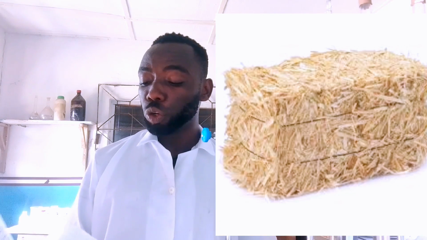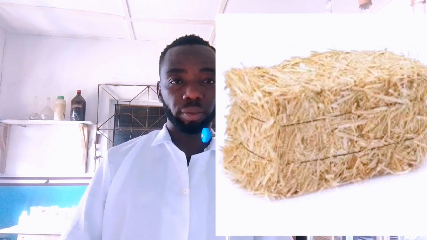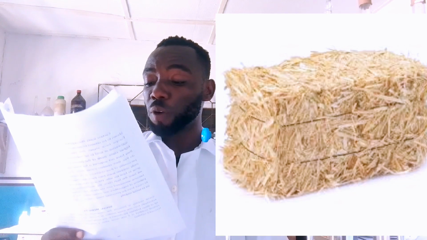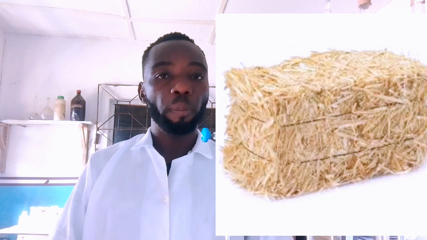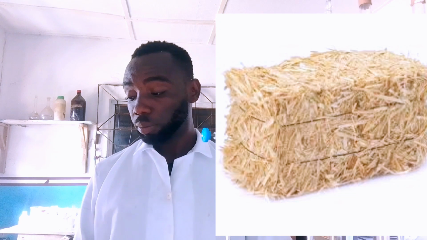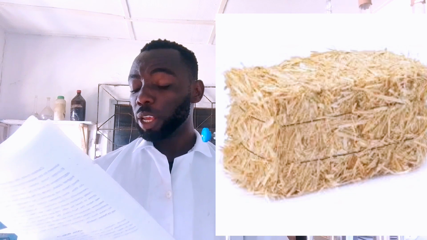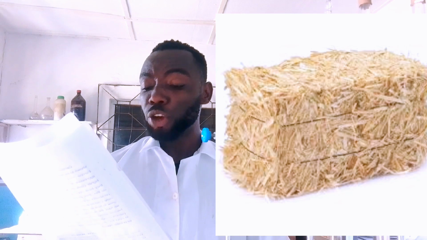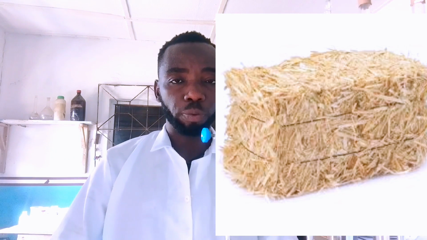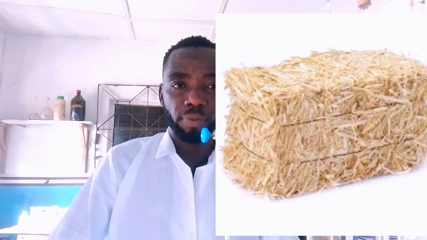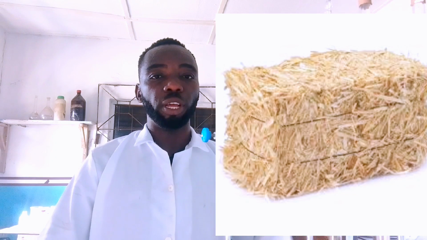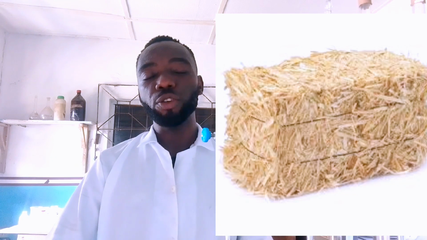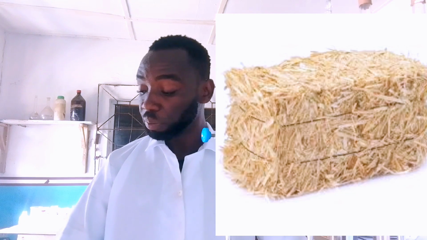Here we say it is used to cover up mud patches. Now, it is used to cover newly planted crops. For nurseries, we use it to cover the top of the areas where you made your nursery.